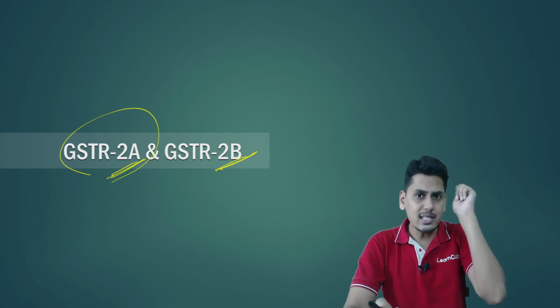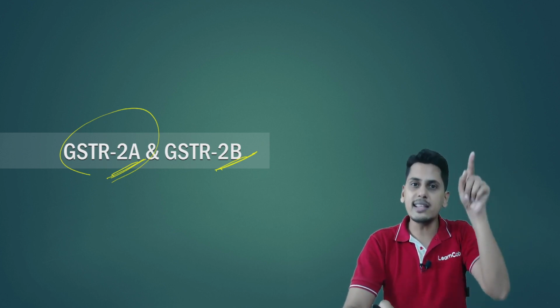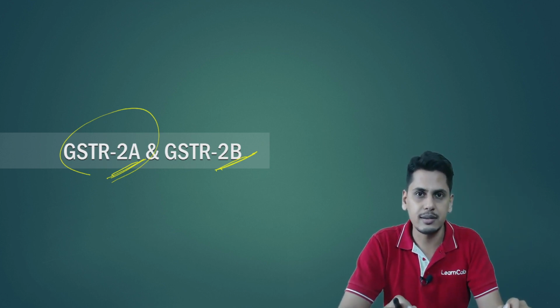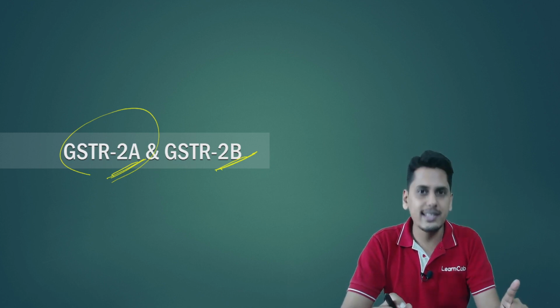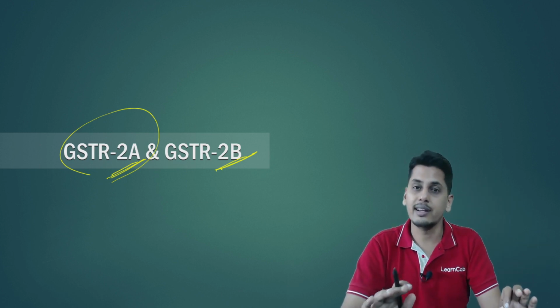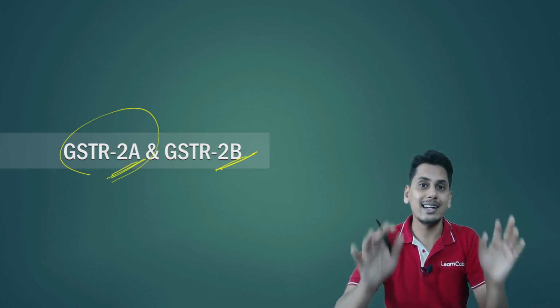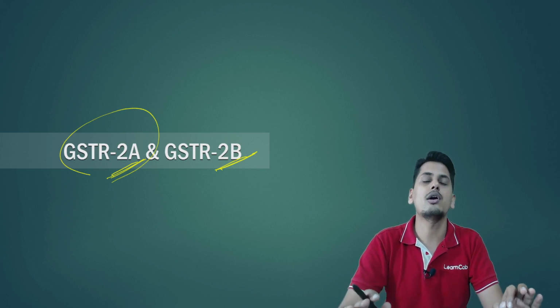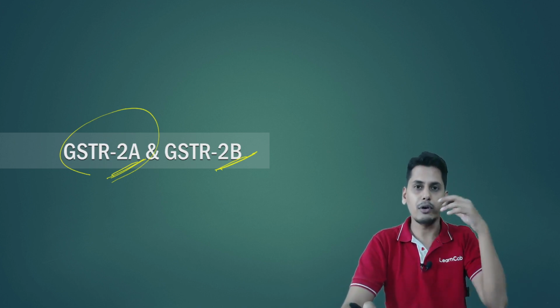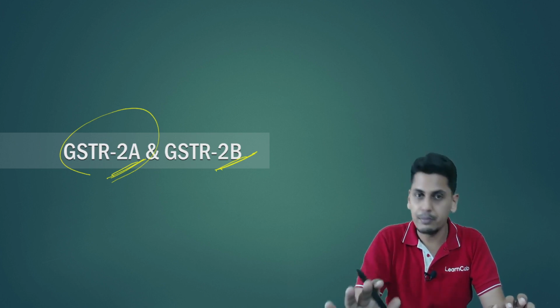Whether this GSTR-1 is filed before due date or after due date, it doesn't matter. As it is included in the GSTR-1 of August, it will appear in GSTR-2A of August. As a recipient for me, it would appear in GSTR-2A of August. Please keep this in mind.